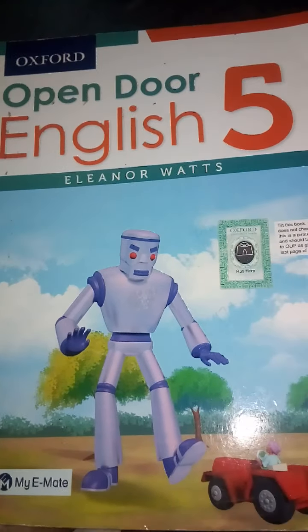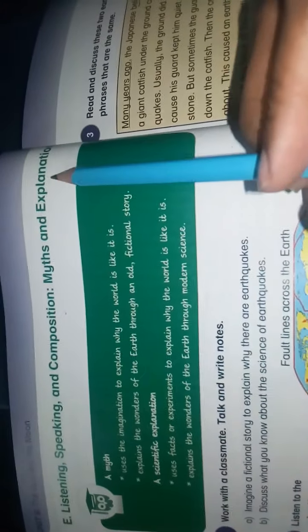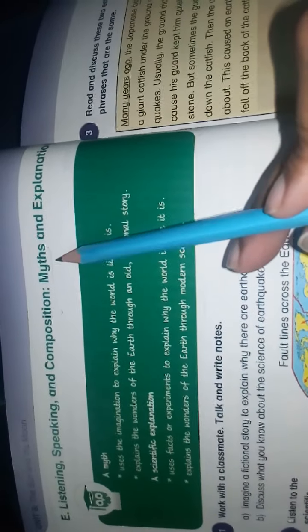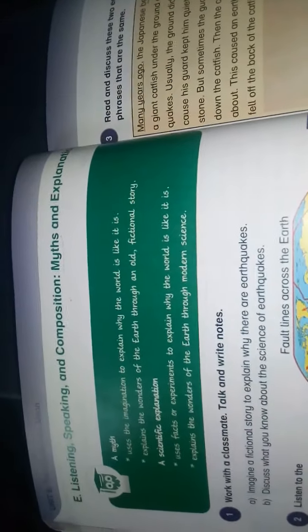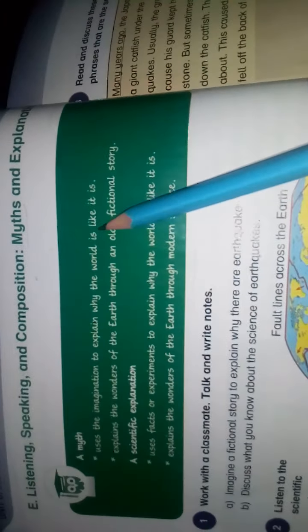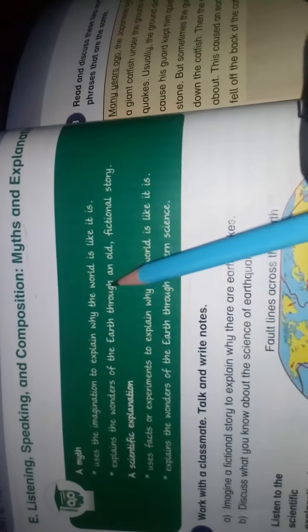Today we are going to do listening, speaking and composition about myths and explanation. What is a myth? First of all, you must know what a myth is. A myth is actually a fictional story that moves from one generation to another generation. It uses imagination to explain why the world is like it is, and it explains the wonder of earth through an old fictional story.